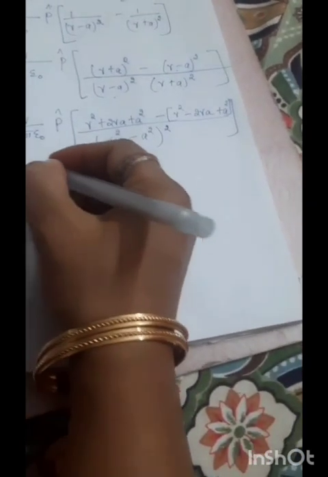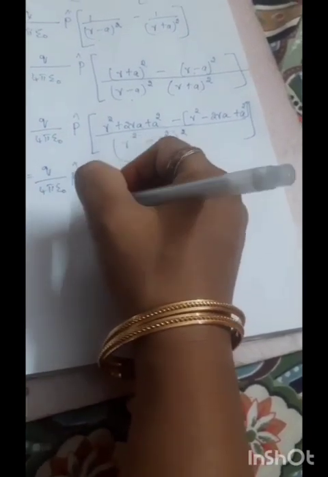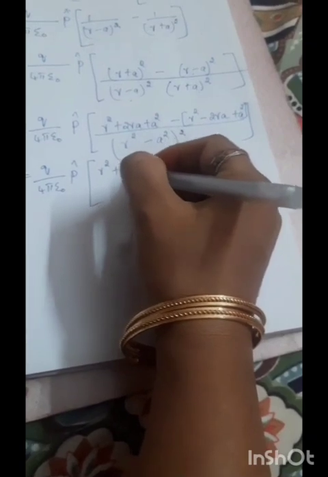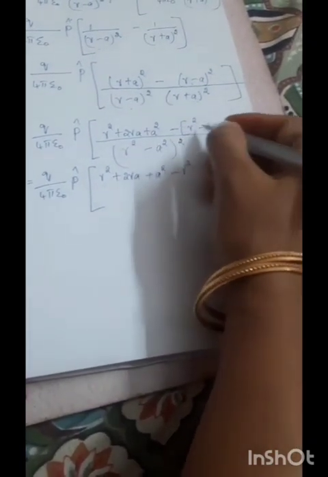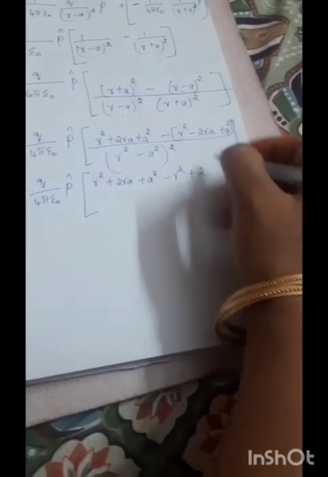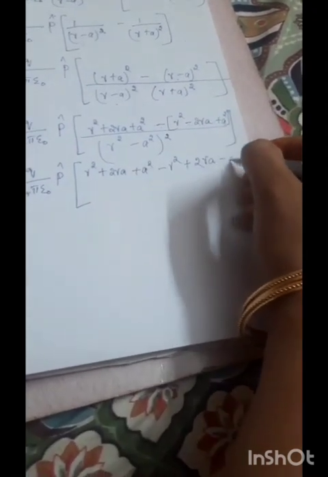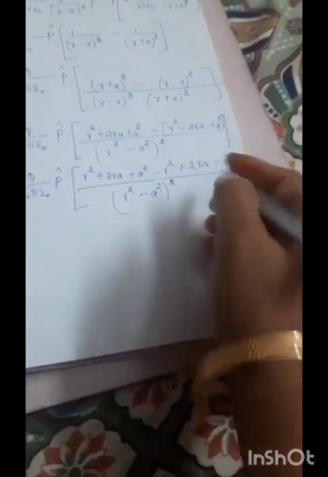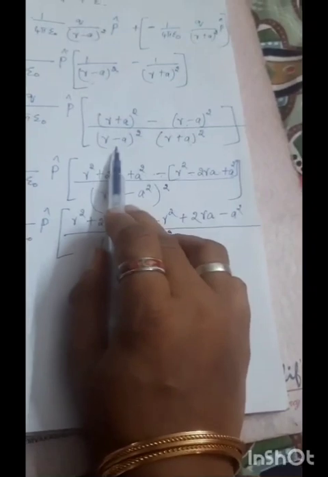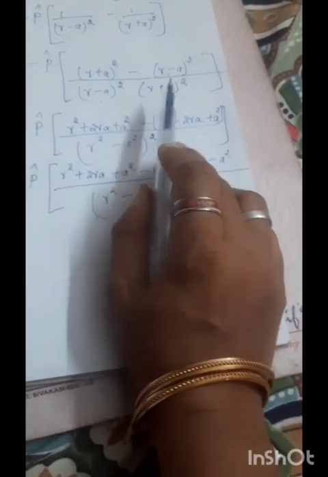Okay, now the next step, you can bring the minus sign inside the bracket. r square plus 2ra plus a square minus r square, minus into minus becomes plus, minus of minus becomes plus 2ra, and here it is minus a square, divided by (r square minus a square) the whole square. This denominator is in the form of (a plus b) into (a minus b), which is equal to a square minus b square.